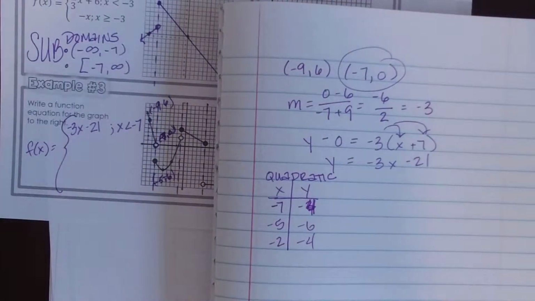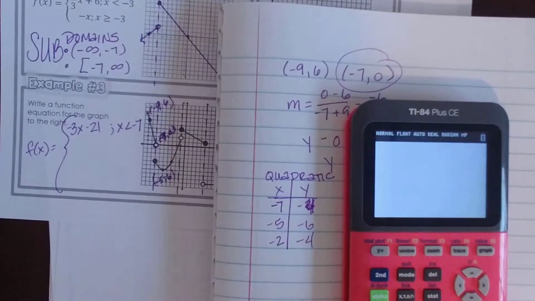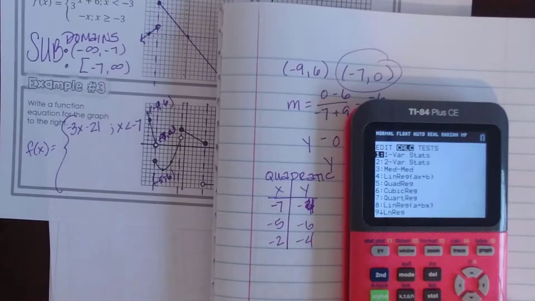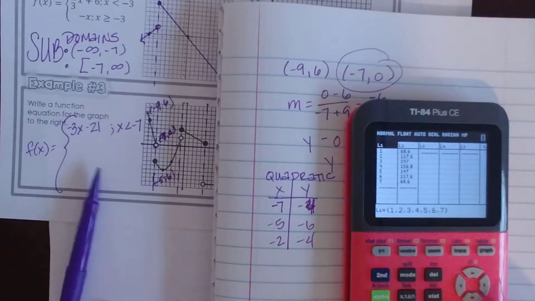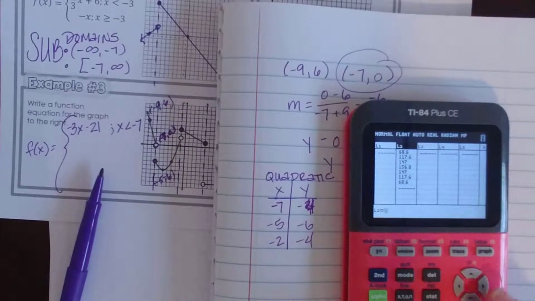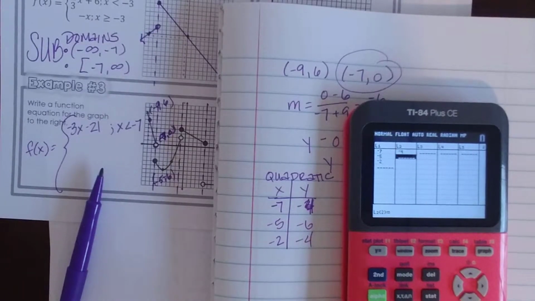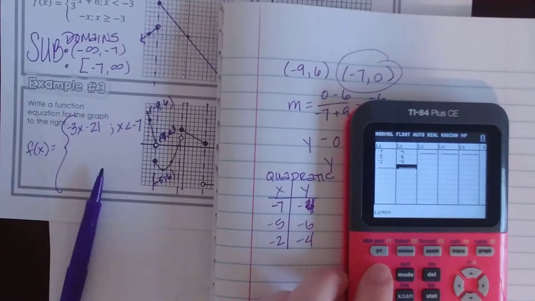All right, I'm just going to plug this into my calculator and get the regression. So stat, edit. Okay, I'm going to clear everything in each of these. I've got -7, -5, -2, -4, -6, -4.